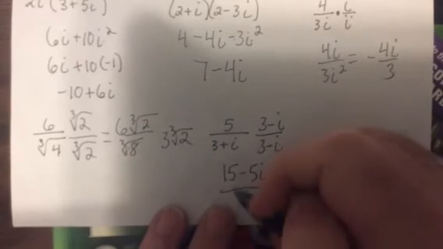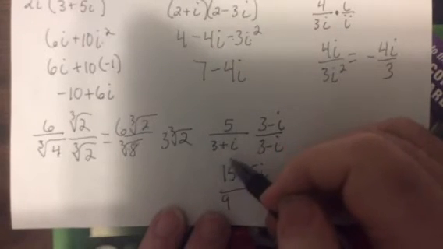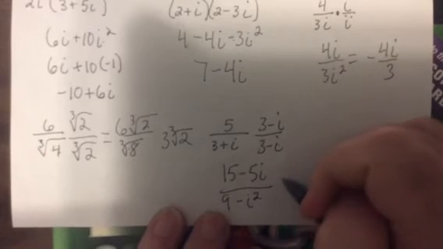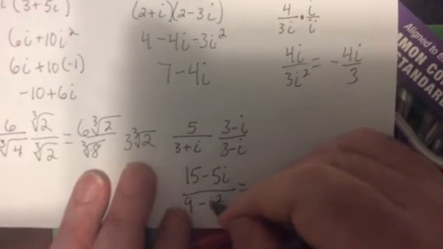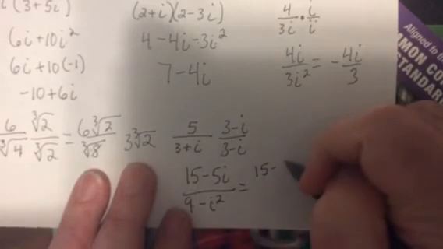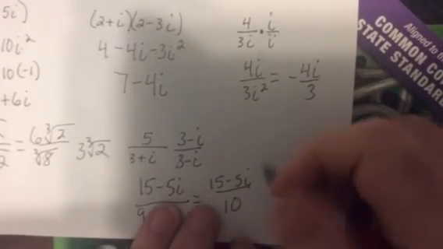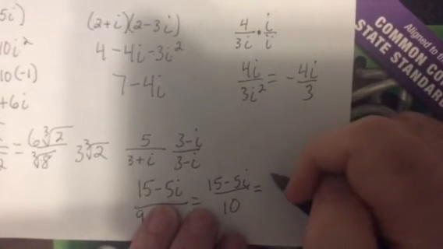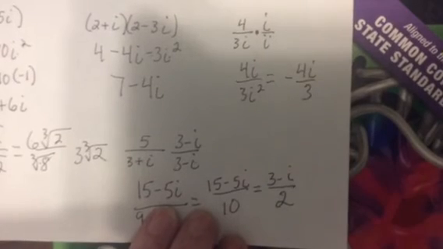So 3 and 3 is 9. 3i minus 3i is 0. i is minus i squared. But i squared is negative 1, so it's actually 9 minus a minus, which is 9 plus 1. So it'd be 15 minus 5i all over 10. So that would be 5 goes in every term. So it's 3 minus i over 2.